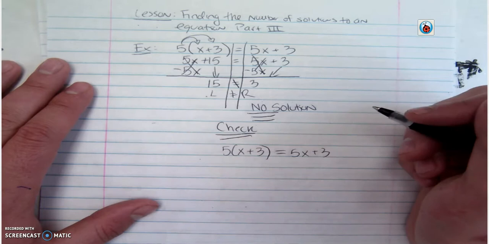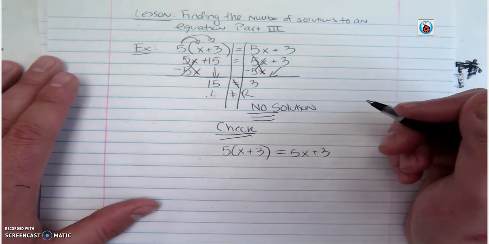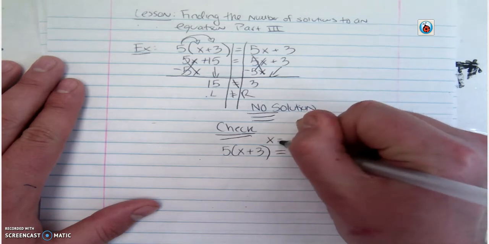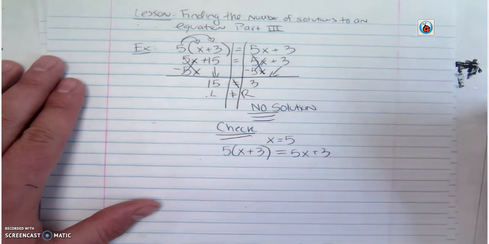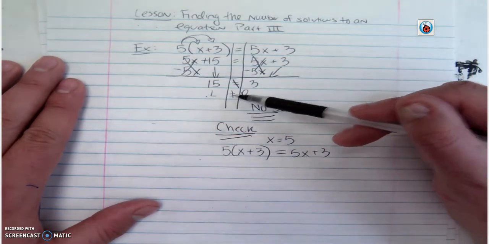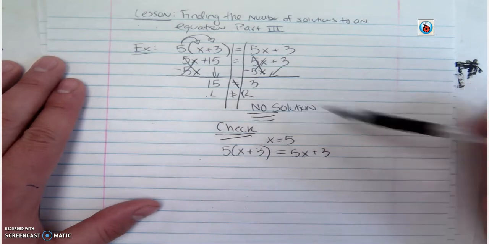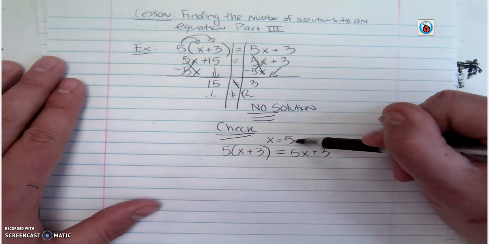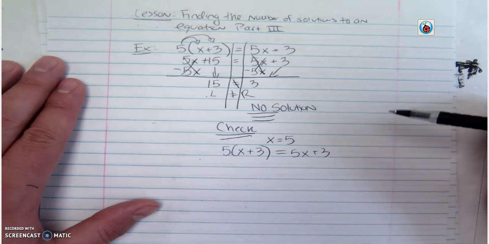We can choose any rational number, meaning any decimal, any fraction, or any integer. But no matter what we choose when we sub back in, nothing is going to work. That's why, when we end up with the left side not equaling the right side, we say we have no solution. Meaning, no matter what number we sub in, like x equals 5 as an example, it will never check out.